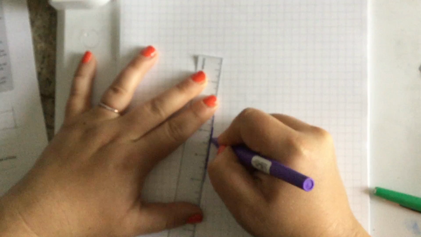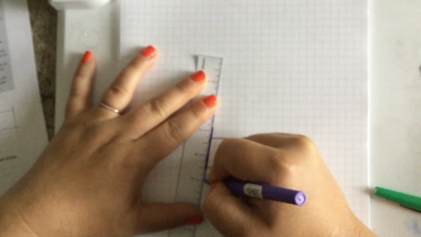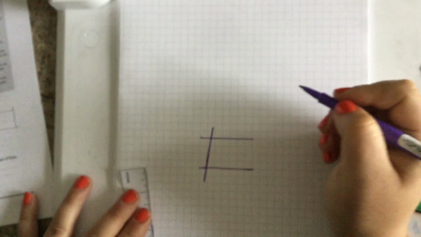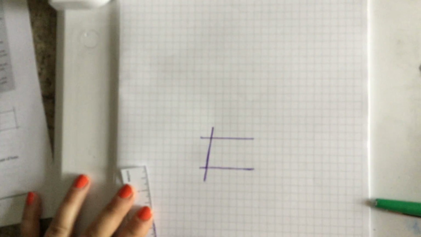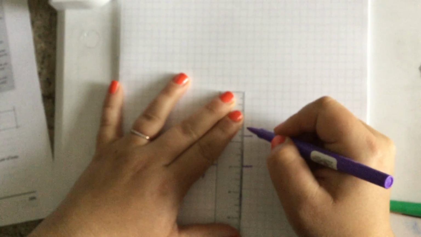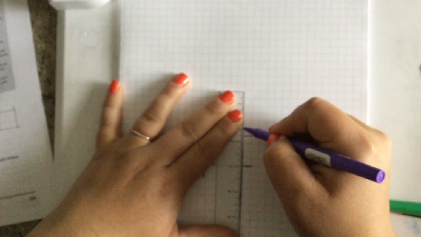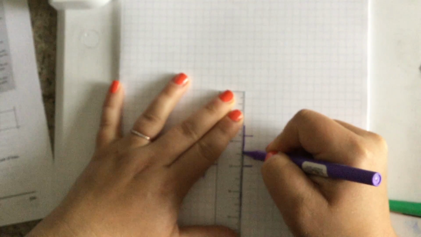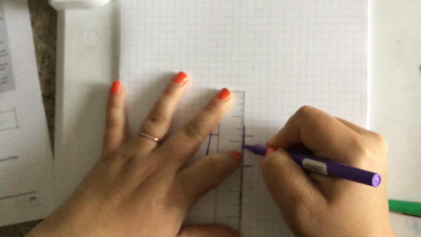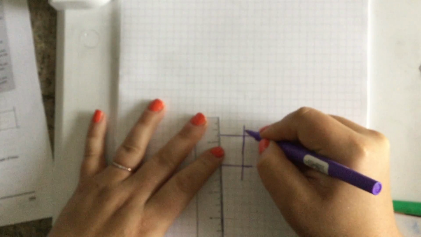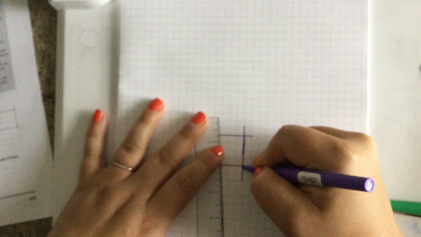And bear with me because I'm using that ruler that we gave you. So it's just a piece of paper, right? So there's my 3rd line. And now I'm going to draw a 4th line right here. It can be angled if you want. It can be straight. But they have to cross those lines.